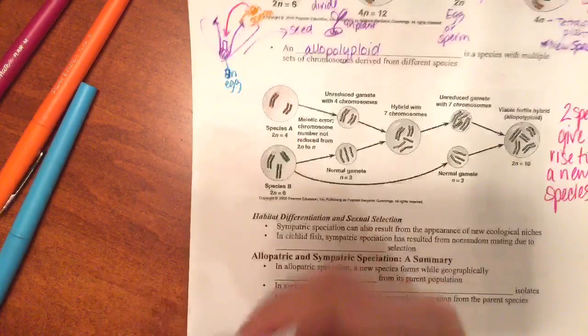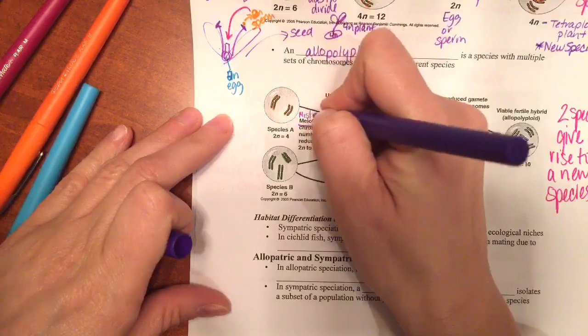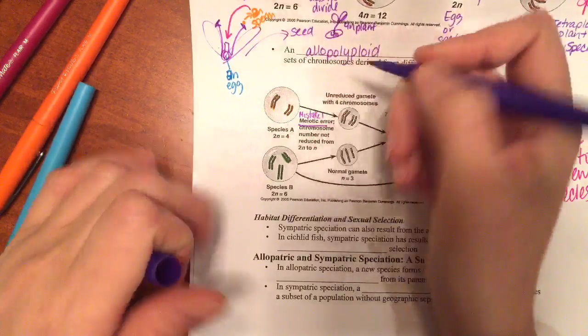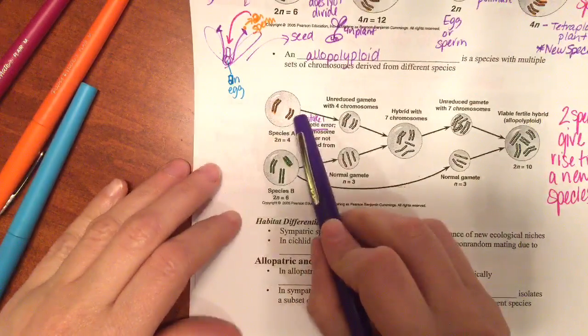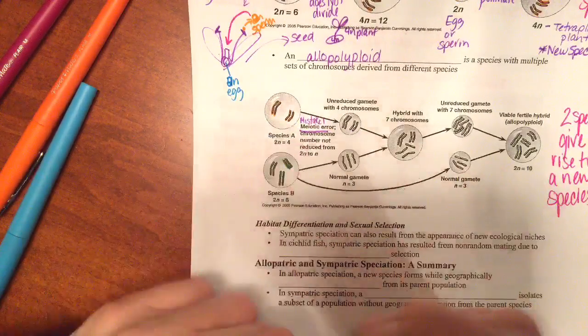So notice here, we have a mitotic error. So this is mistake 1. There's 2 mistakes that are going to occur in here. So mistake 1, where the mistake occurs is in this species making its gamete.